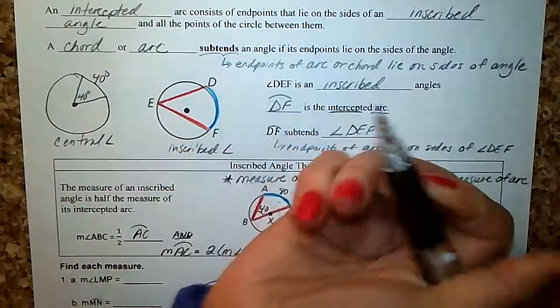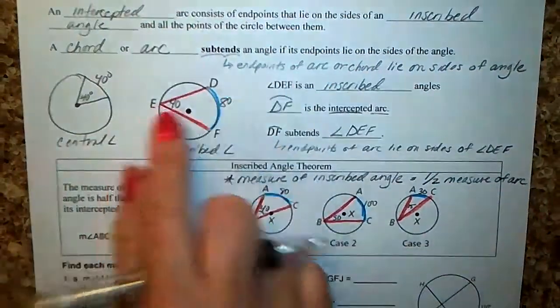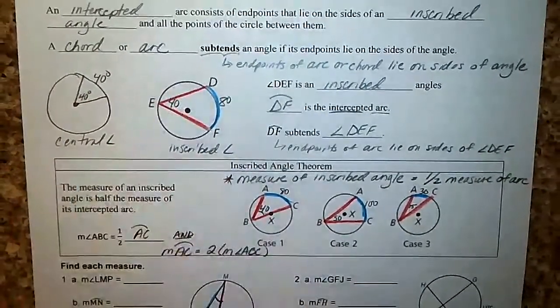So that's the difference. And again, in this case, it would be half. So if this was 40, that would be 80. They would be half as opposed to equal to each other. So this is central angles. They are the same. Inscribed angles are half.